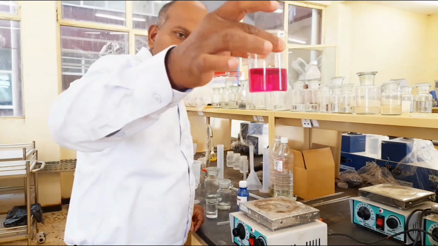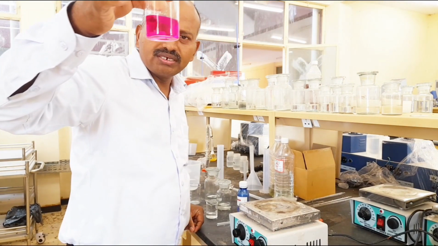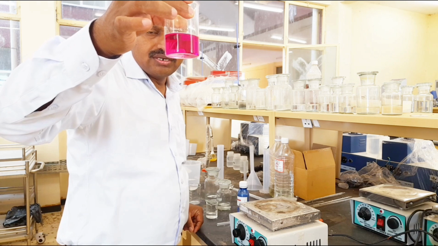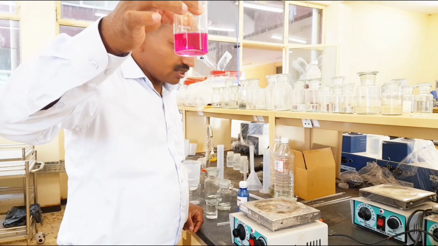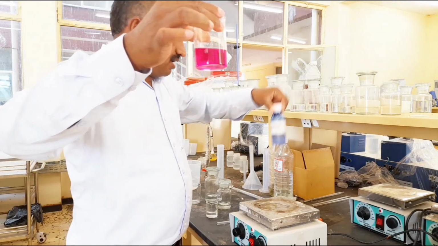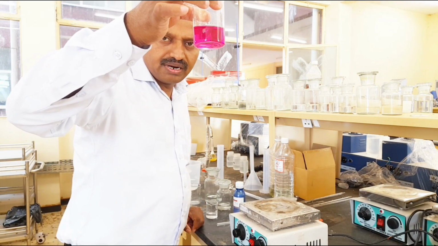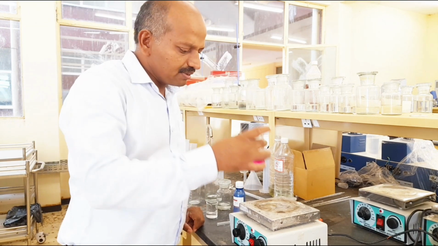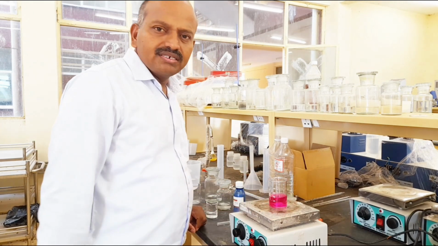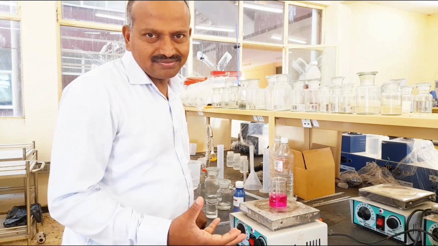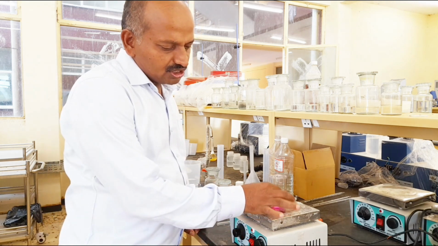So this is the mixture, sodium chloride, sodium hydroxide plus water. All three are colorless in solution. The phenolphthalein indicator is also colorless. When we add it, it turns into a brilliant pink color. The reason is that phenolphthalein in a basic medium exhibits pink color. That is why the solution is pink.